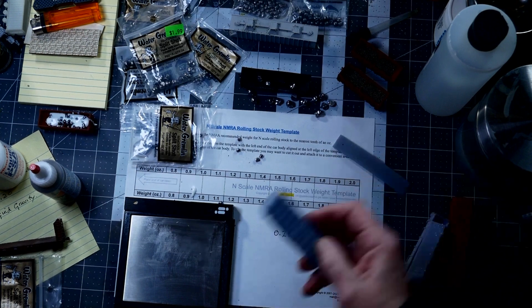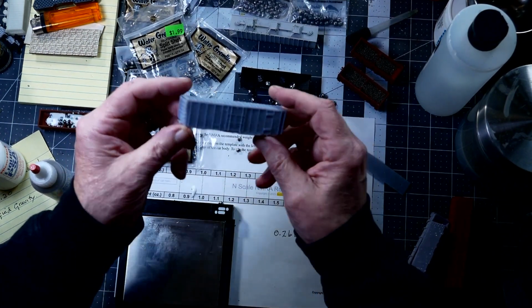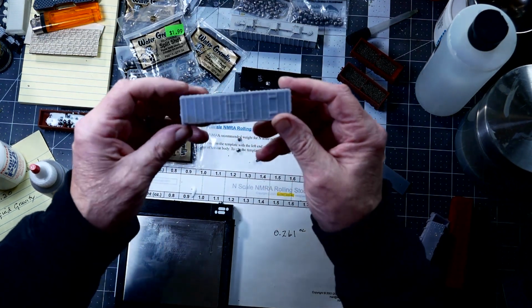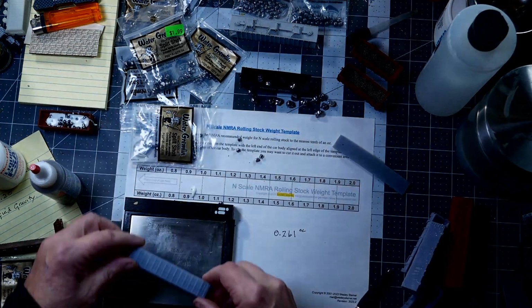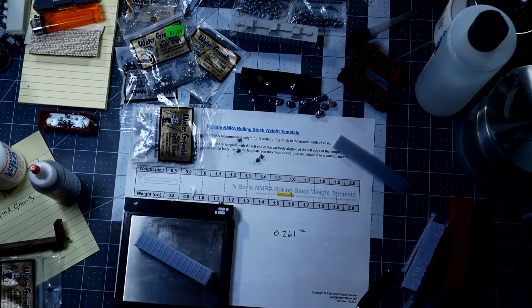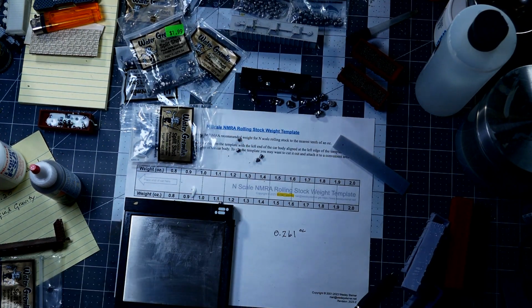The other thing is you can print your resin as solid as a solid block, which is what this car is. This is a solid block of resin. It weighs 1.4 ounces. So, let's see, I got a mess here. Where did I put that rag?